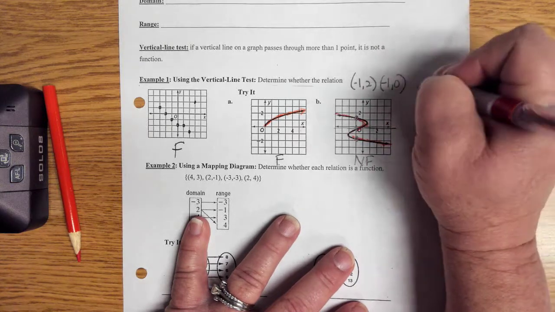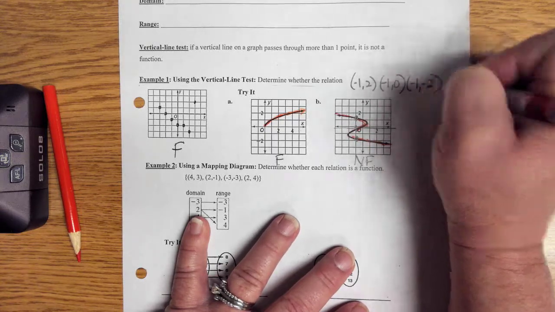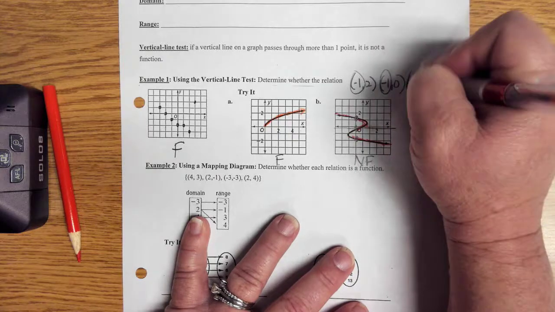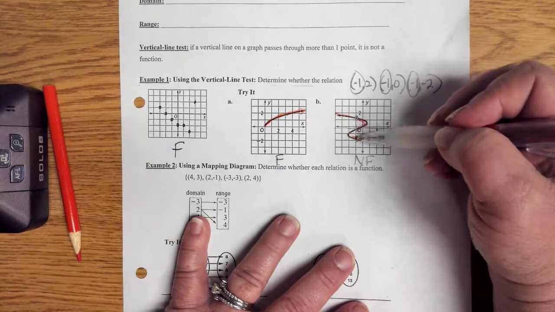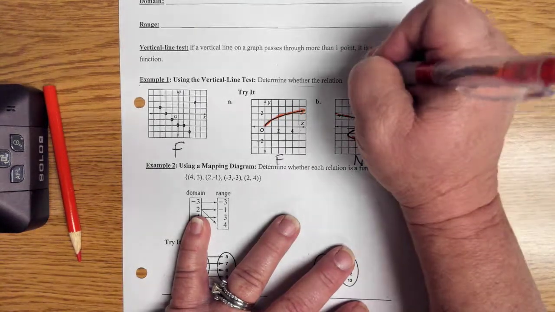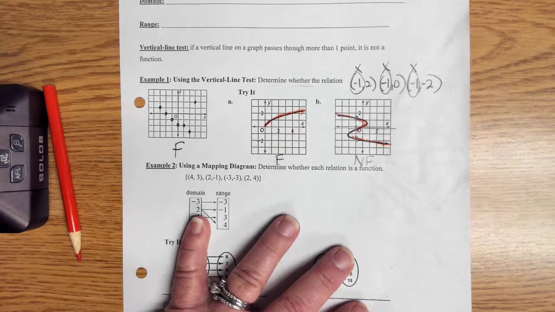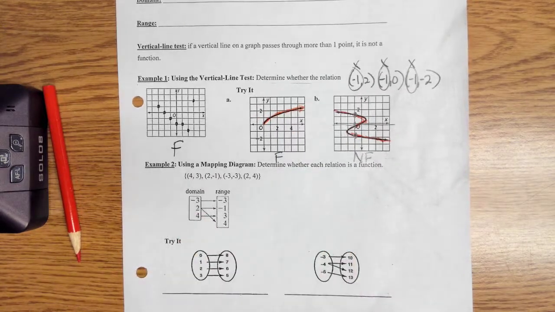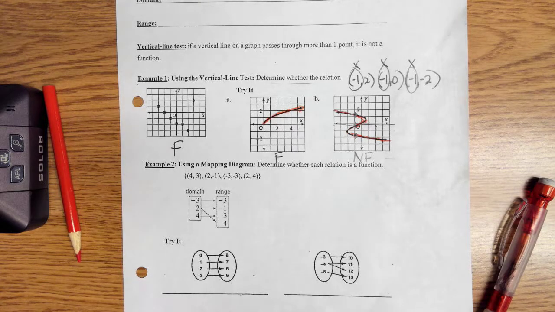And then this one is a negative 1 and negative 2. If you notice, I have the same x value. And that is why it is not a function. Your domain cannot be repeated. Okay? That's one way that you're going to have to be able to state whether it's a function or not.